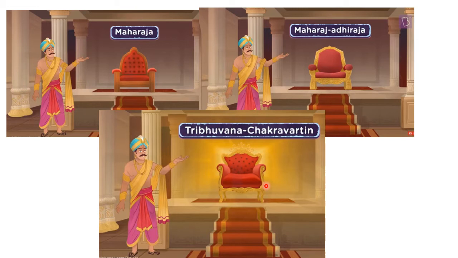Which are the three worlds that we have in Hindi? Patal Lok, Dharti Lok, and Swarg Lok. So he is the king of all the three worlds. Okay, so they gave themselves high sounding titles.